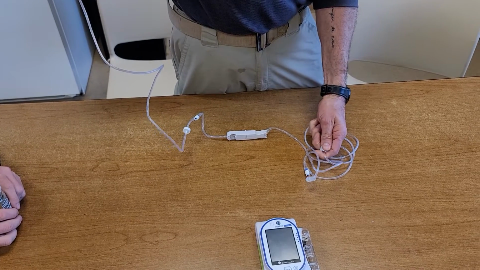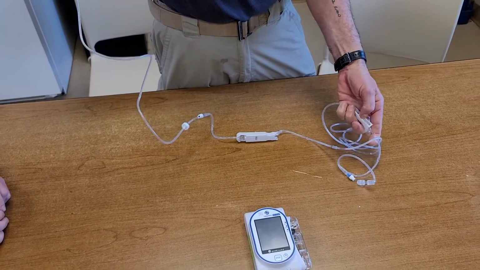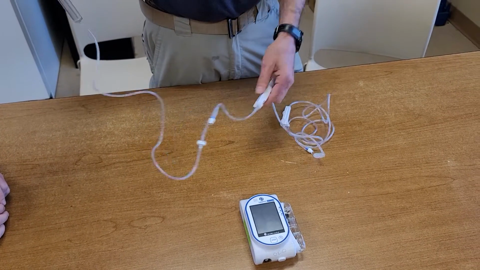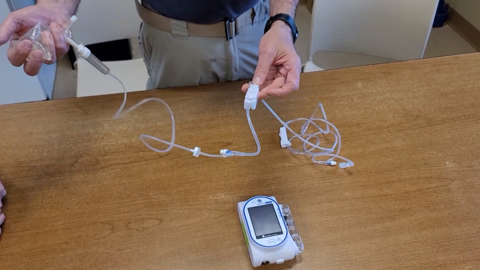You should be able to get the air out and it should come right out the other end, just like that. You shouldn't have to use that feature on the pump. It's pretty self-explanatory as to how it gets into the pump.